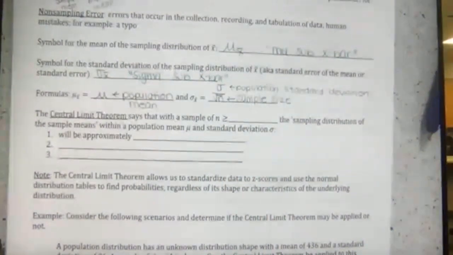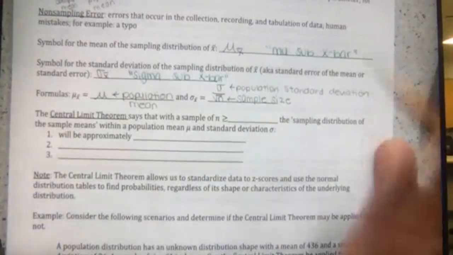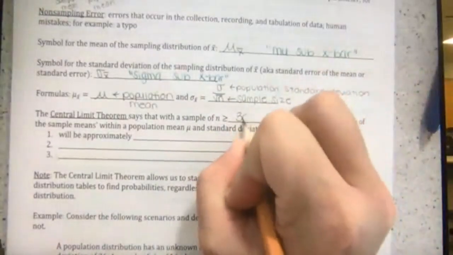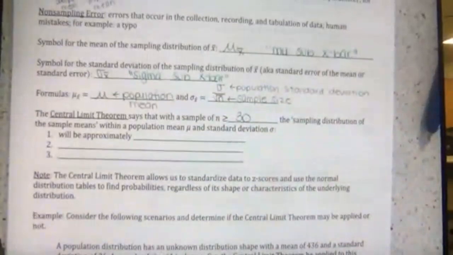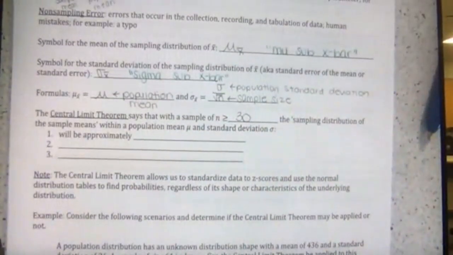So the central limit theorem says that with a sample of n being greater than or equal to 30, they just say that you have to have a big enough sample, and they just pick the number 30. Don't ask me why. But that's what the central limit theorem says. It says a sample size that's large, so n is greater than or equal to 30, the sampling distribution of the sample means within a population mean and standard deviation will be approximately normal.